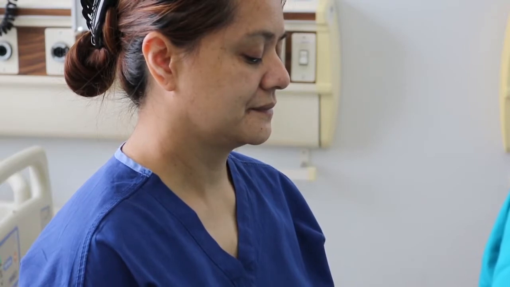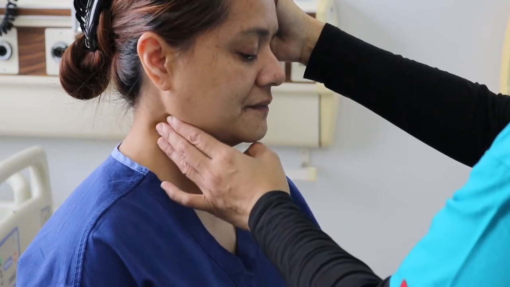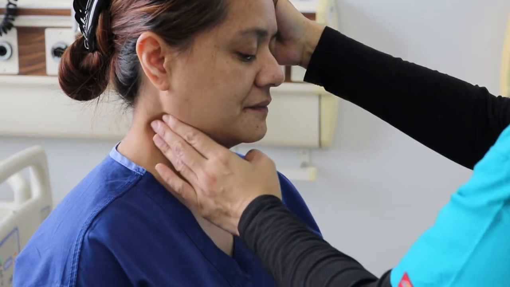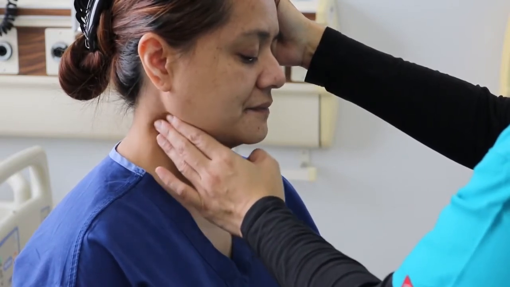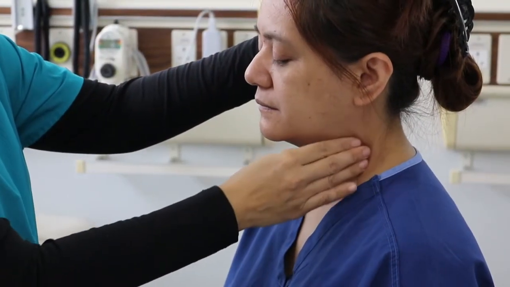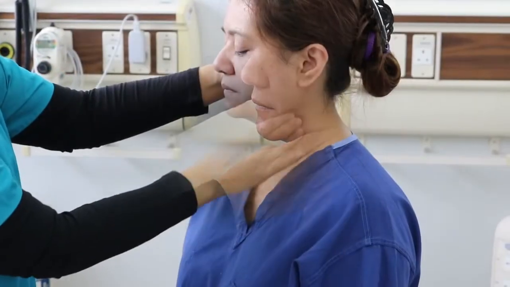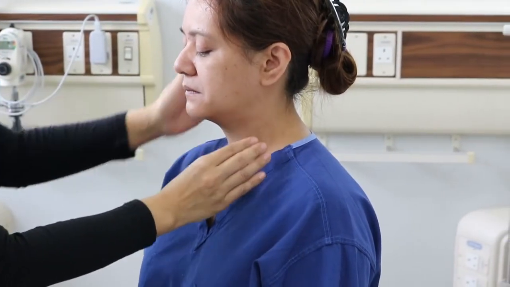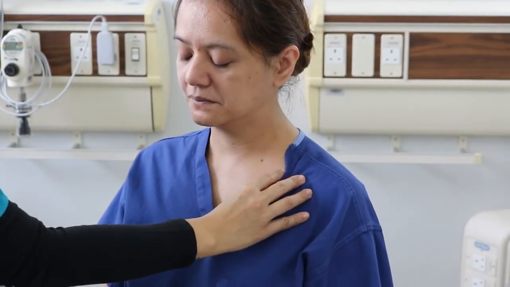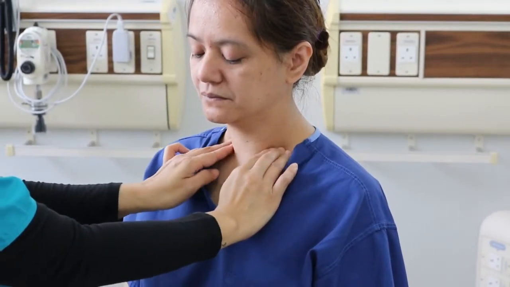Number 9, deep cervical, deep to the sternomastoid muscle, inaccessible to examination. Number 10, supraclavicular. Deep in the angle formed by the clavicle and the sternomastoid muscle.